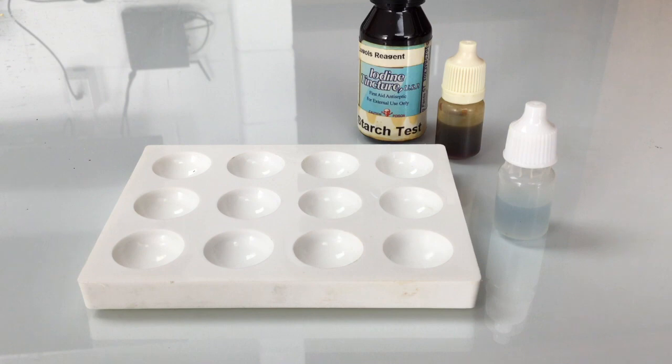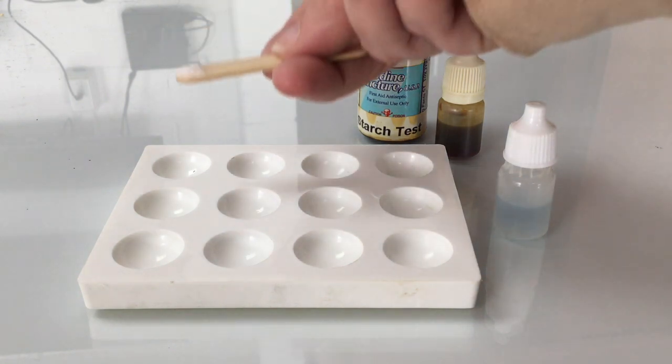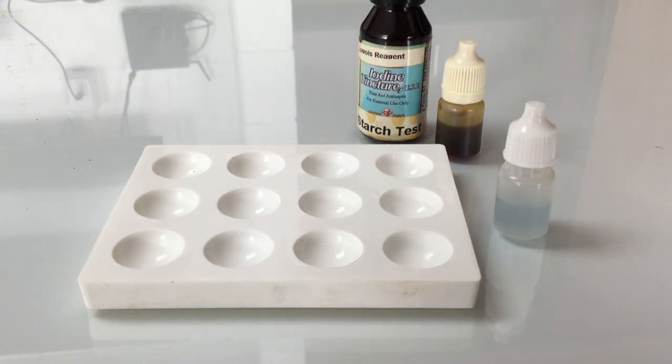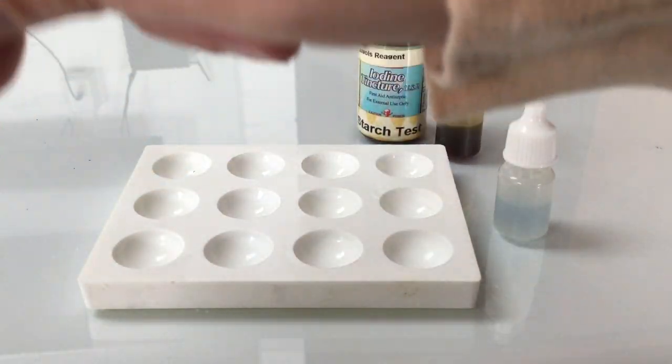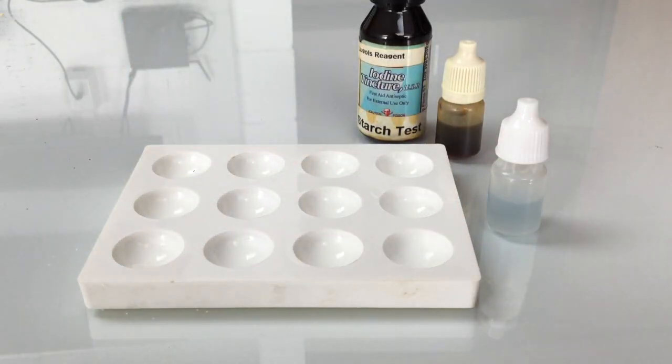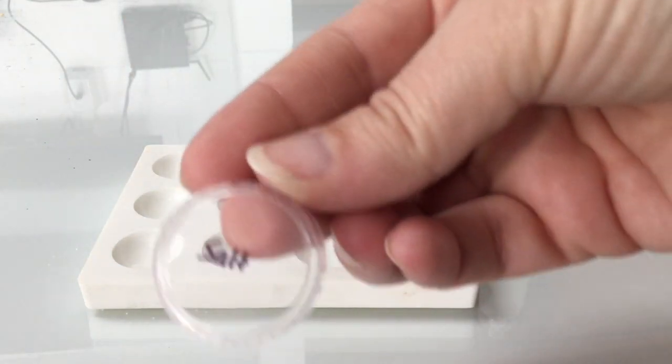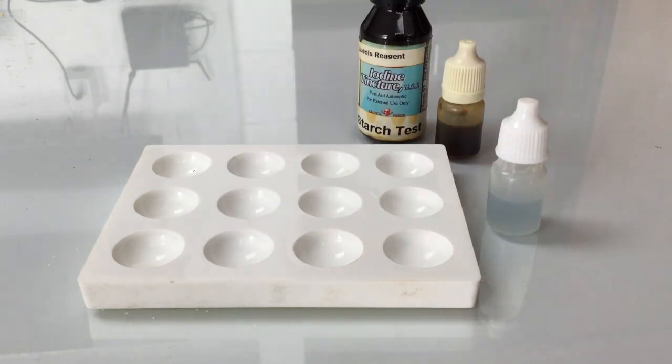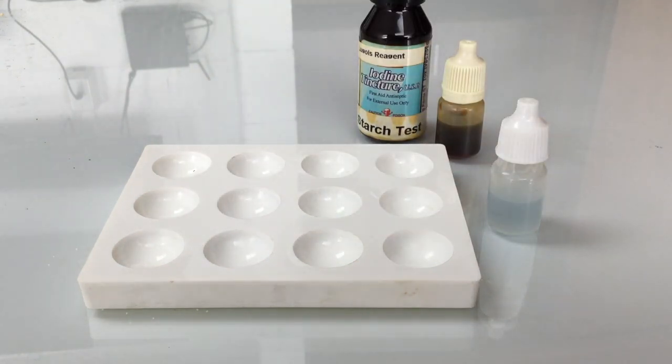Okay, you're going to follow along on your handout and fill in the sheet for your observations of what's going on here. So first we are filling the left-hand trays with salt. These are going to be our negative tests because salt does not have protein or fat or starch in it. Then we're going to put the things that will be positive tests in the next column.